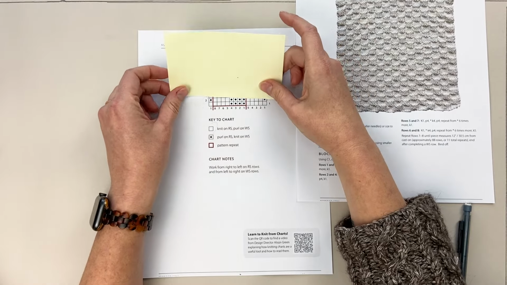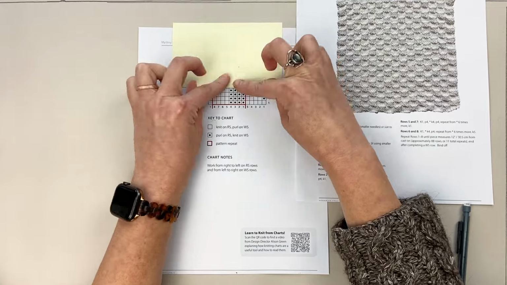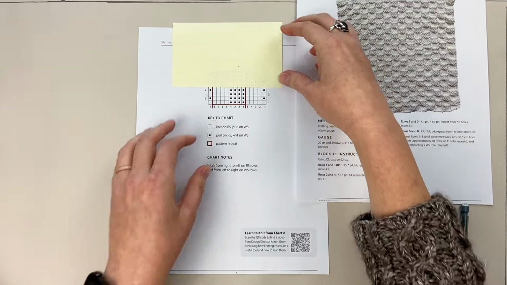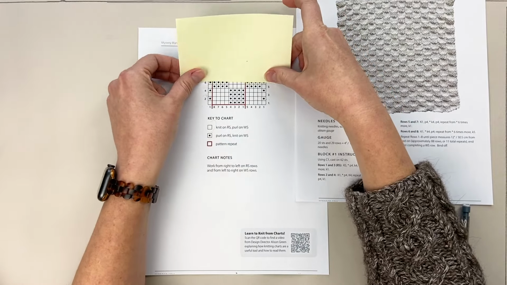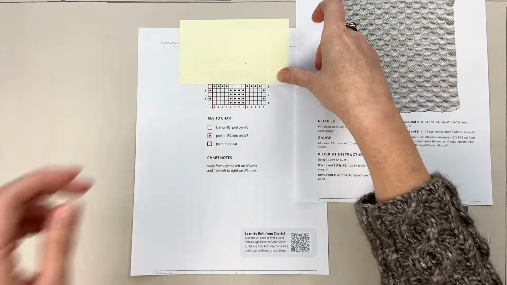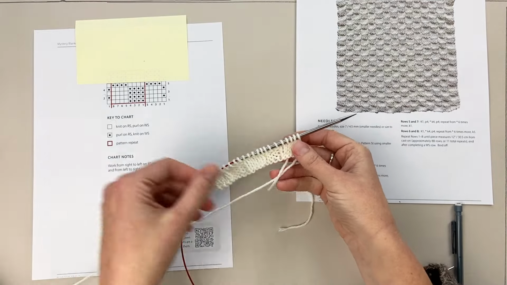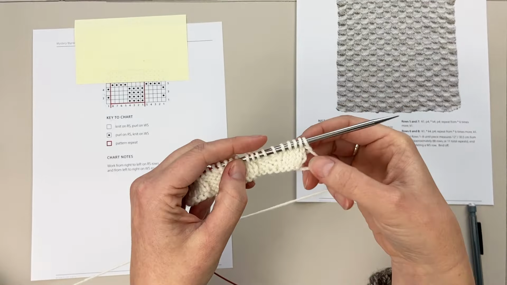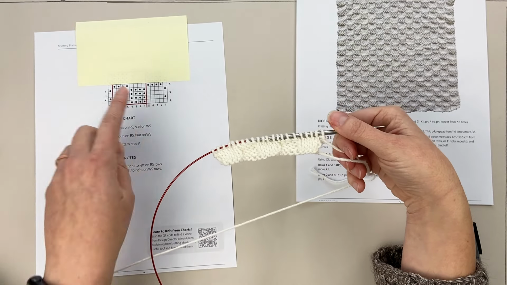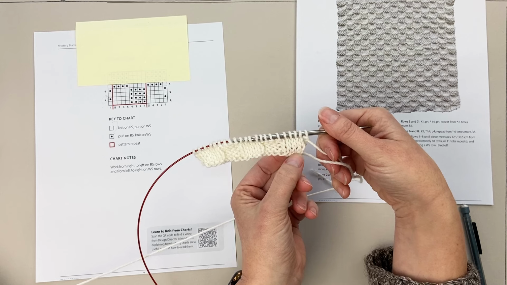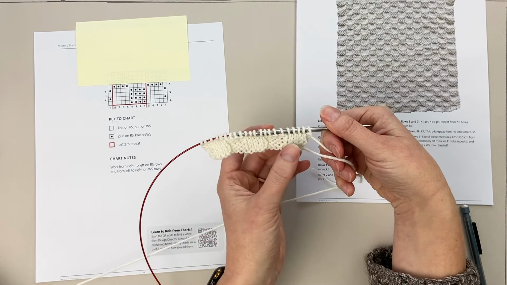So as I go through and I work row 2 and row 3 and row 4, if I've just worked row 4 and now I'm about to go to row 5, which is a right side row, I can look at my knitting and I can see here that I have exactly what's depicted on the chart in these first 4 rows. I have knits and then purls and then knits and then purls and then knits and my edge stitch.